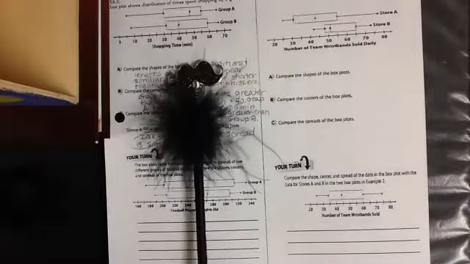Okay, for the your turn, you're going to do exactly what we did up here. You're going to talk about the shapes, the centers, and the spreads, but this time you're talking about two groups of football players. They want you to compare the box plots of the two groups' weight. The weight is in pounds, and you're again just going to describe the shape, the center, and the spreads of the boxes. So go ahead and pause your video and get that done.